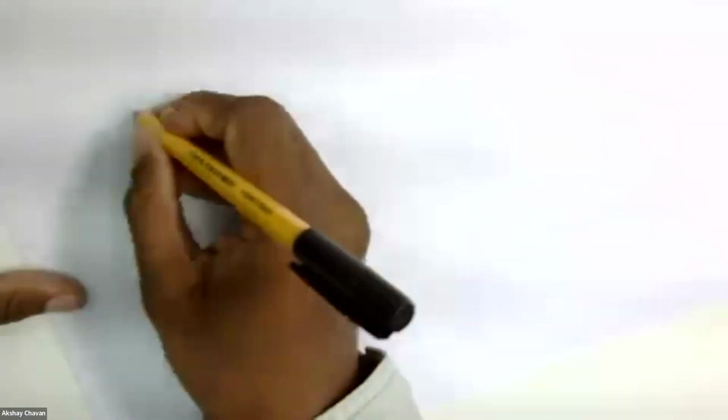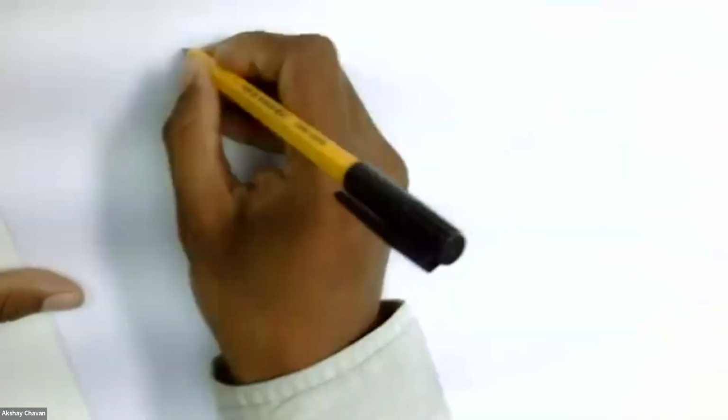So first we will draw the one point perspective.